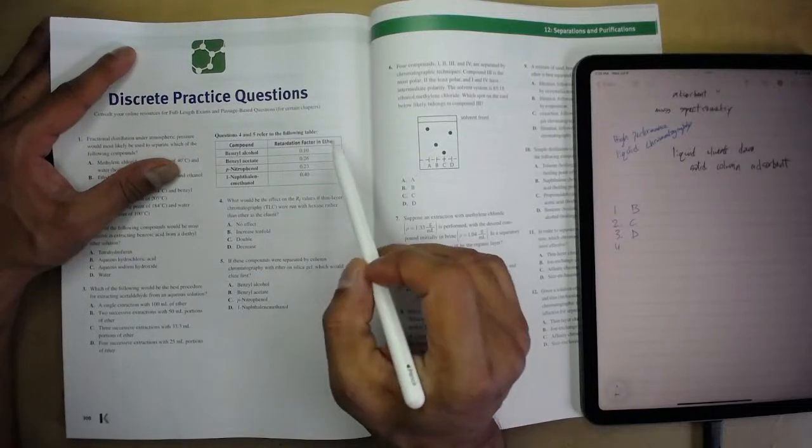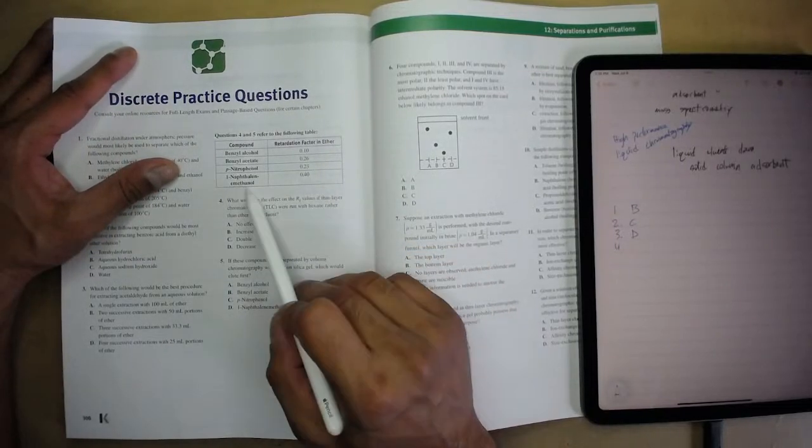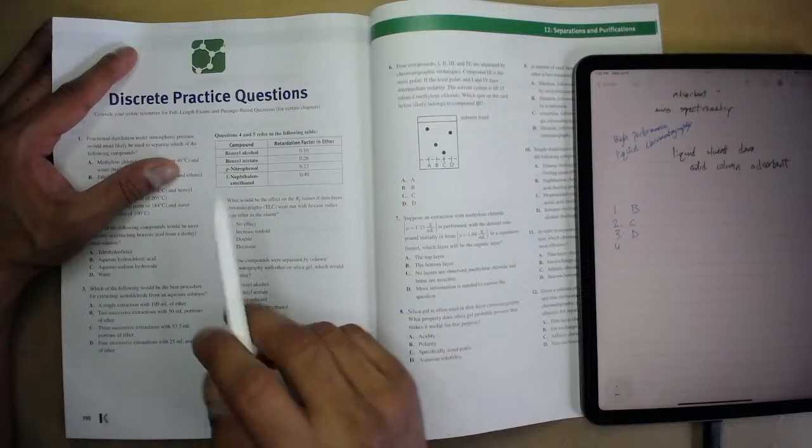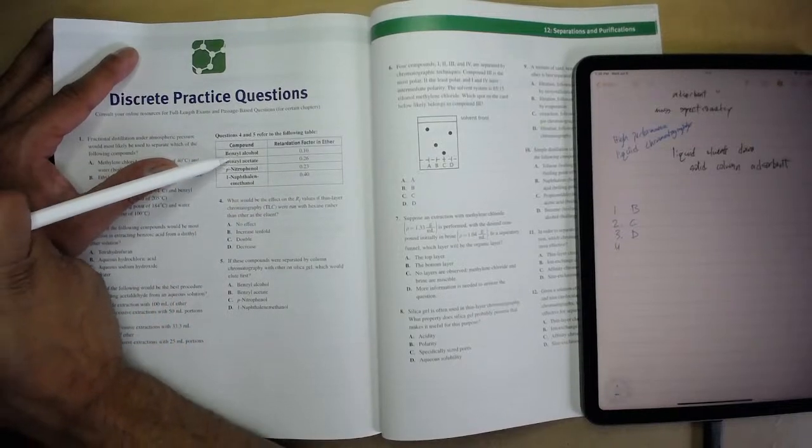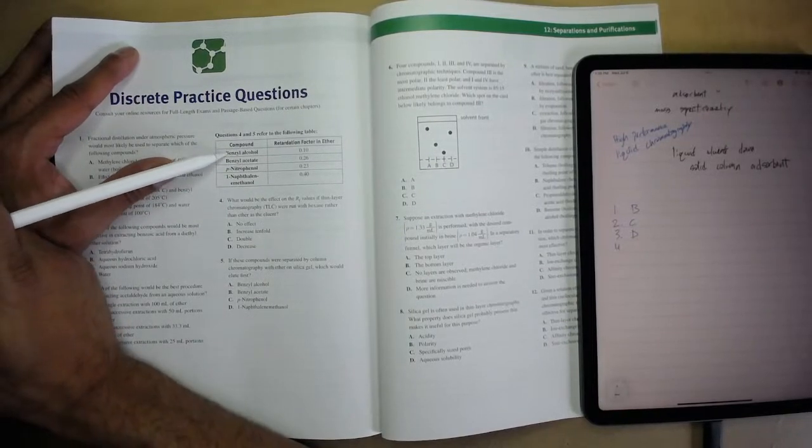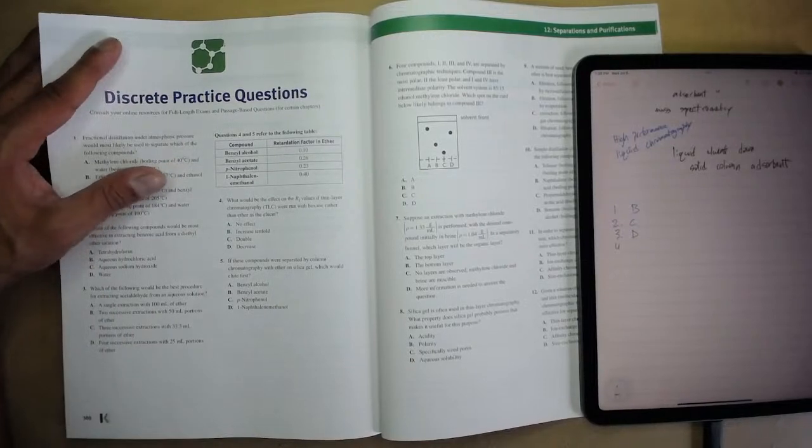So in this case, we're using ether. Alcohol goes slow, so we're going to say methanol. All right, let's see. Benzyl alcohol, benzyl acetate.